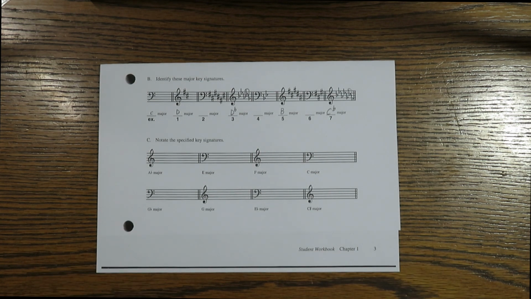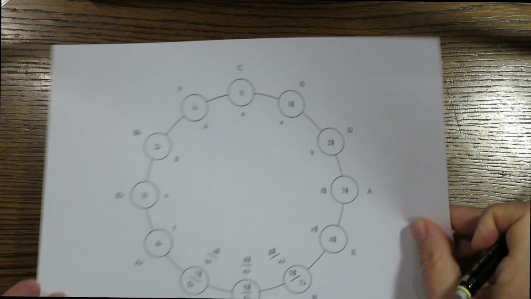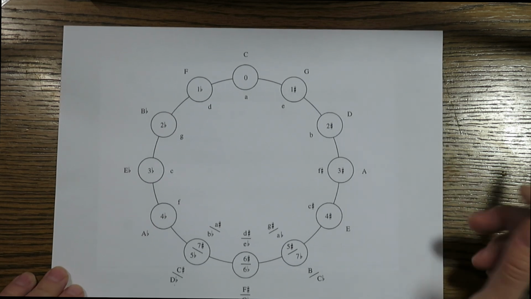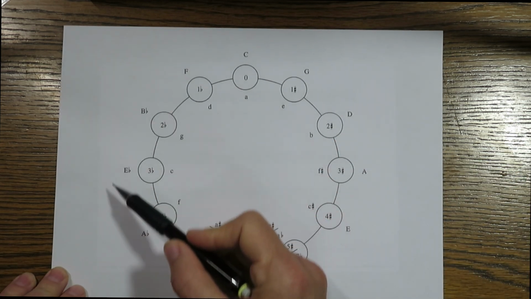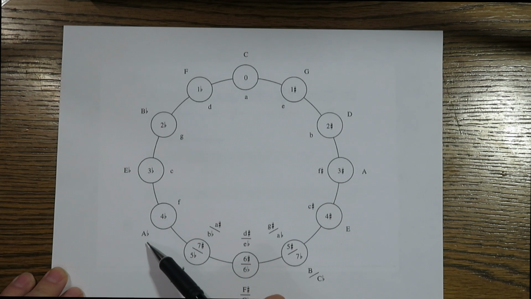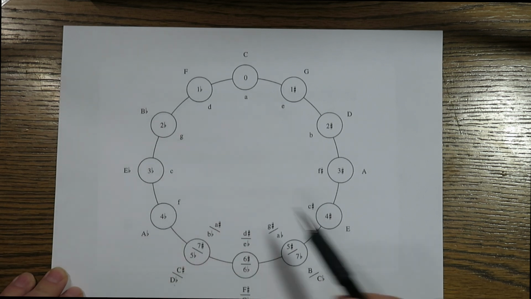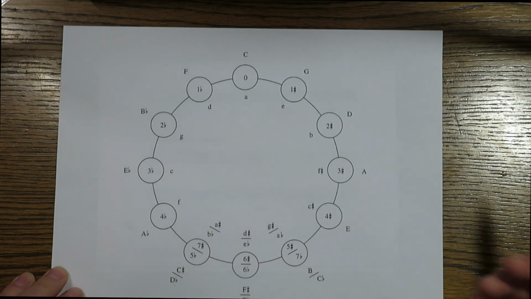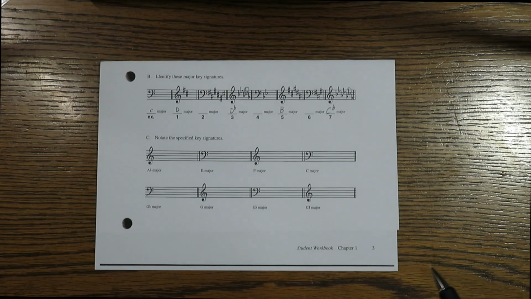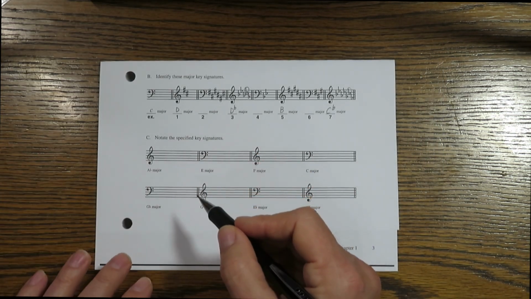Now, so here we go. We are in A flat major. And if you don't already know how many flats are in the A flat major key signature, we look here. We're on the flat side, and we go down to A flat, and we see that there are 4 flats. Okay, 4 flats. Great. Now where do we put them?